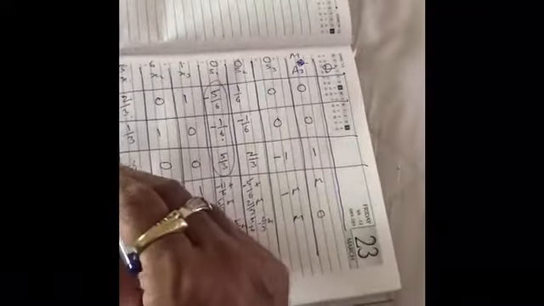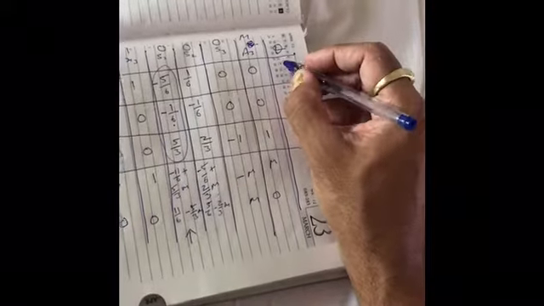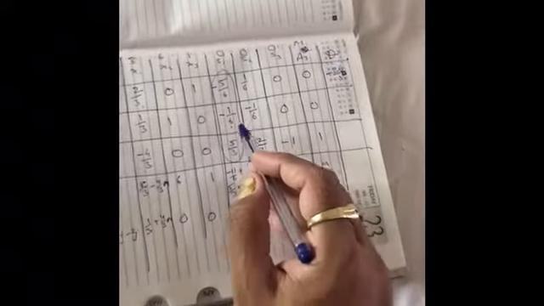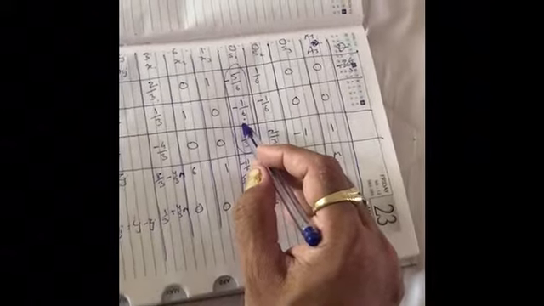Now let's find the replacement ratio. So 26 upon 6 multiplied by minus 6 upon 5 will be minus 26 upon 5. Now here 10 upon 6 into minus 6 will be minus 10.